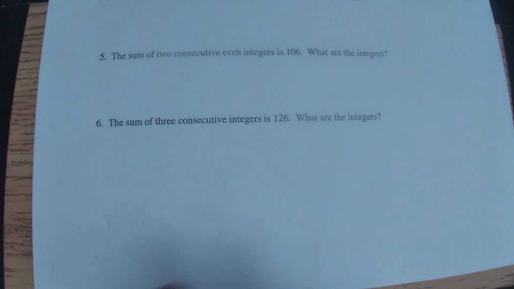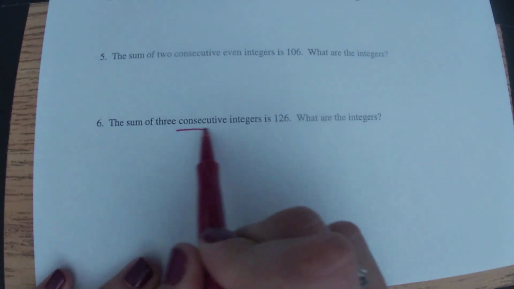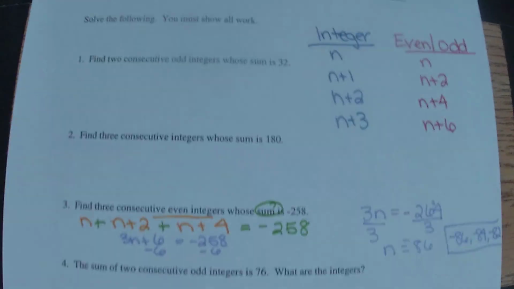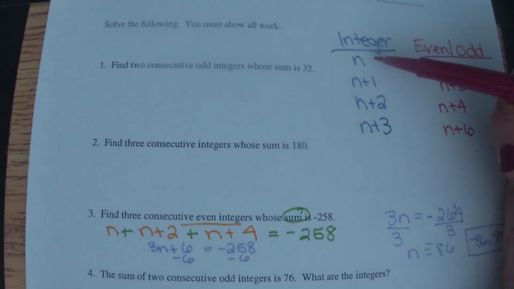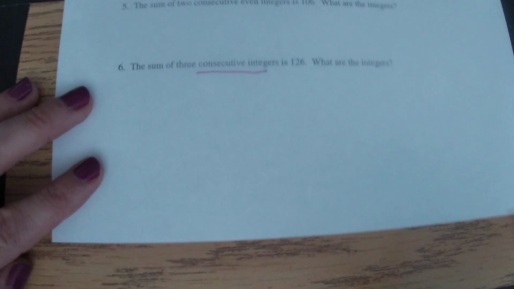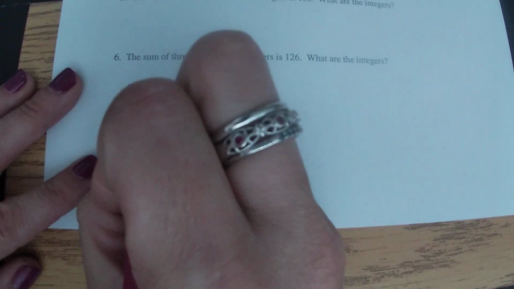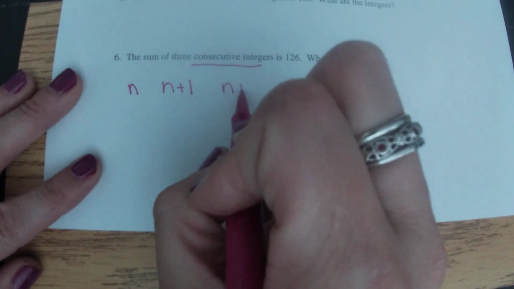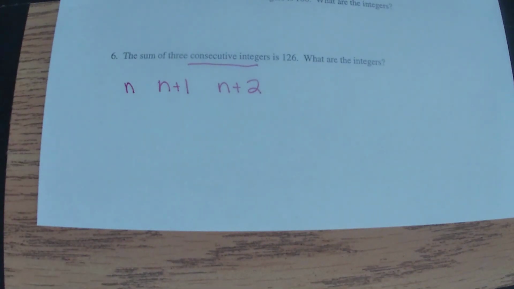Okay, let's look at number 6. Number 6 says the sum of 3 consecutive integers is 126. What are the integers? So this time we need 3 consecutive integers, so we should be going to our blue list up here. We need 3 of them, so we'll have n, n plus 1, and n plus 2.